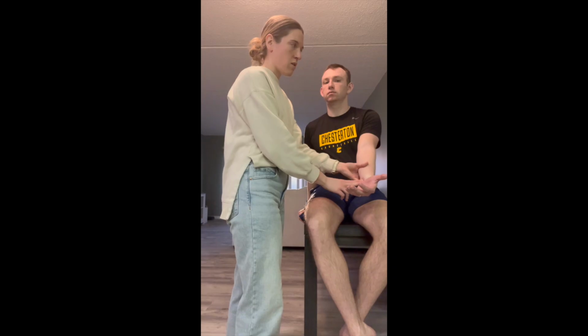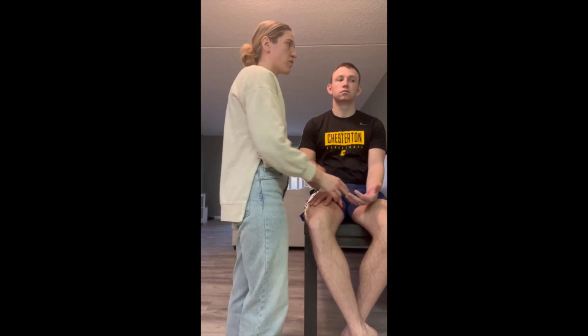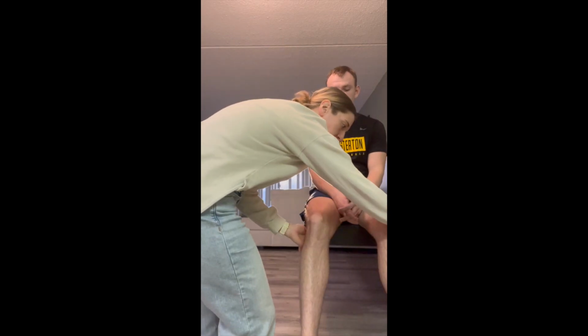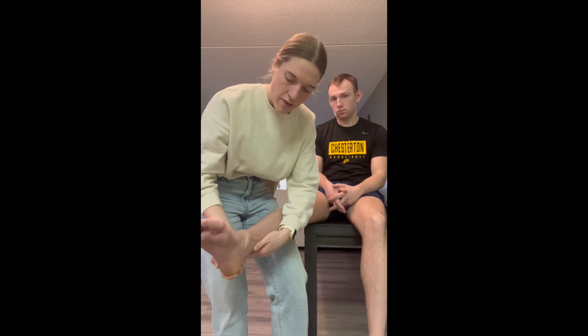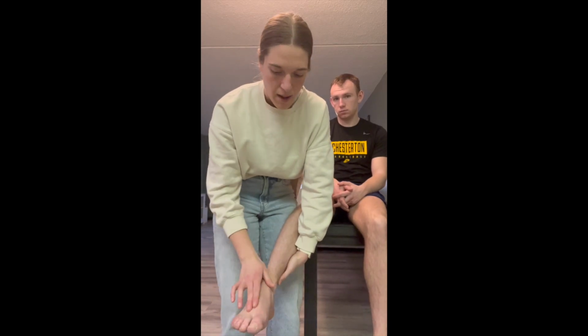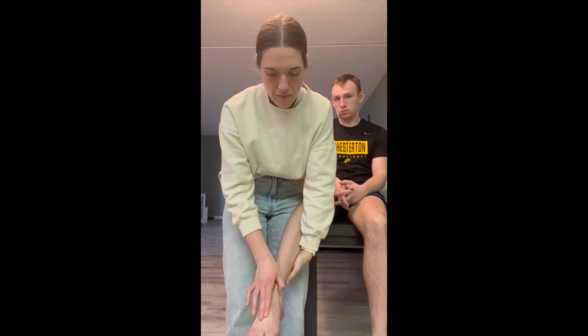So we have the radial by the thumb and the ulnar by the pinky. The femoral would be very close to the groin. And the popliteal is behind the kneecap. Maybe I'll just do one. And then we have the posterior tibialis, which is going to be right behind the medial malleolus. Right, if you can see kind of in here. And then the dorsalis pedis is going to be on the top of his foot. Okay, everything is 2 out of 4.